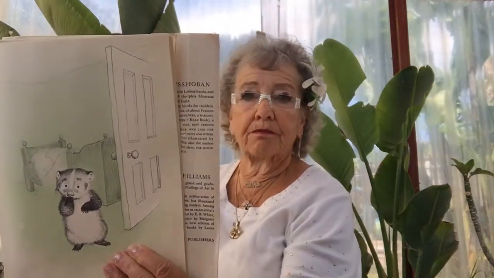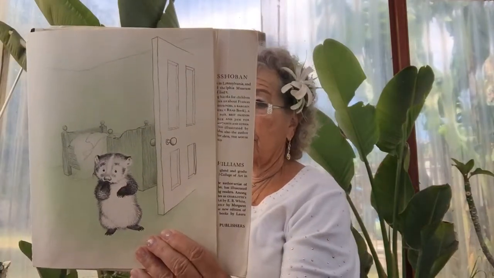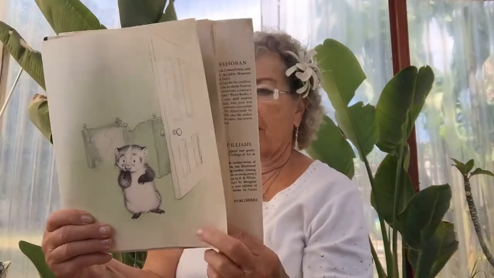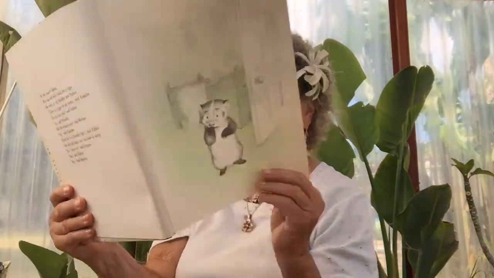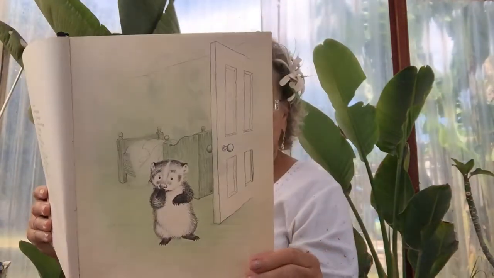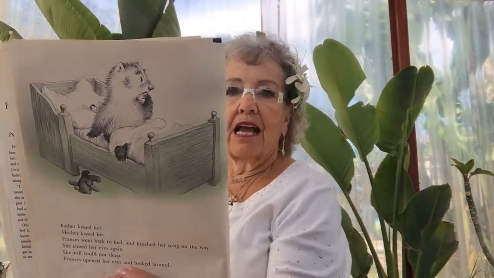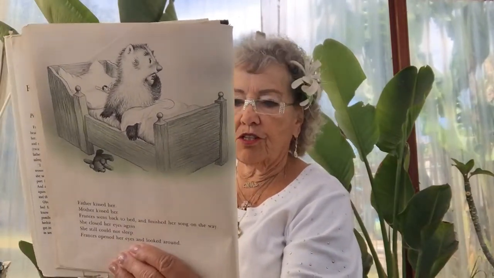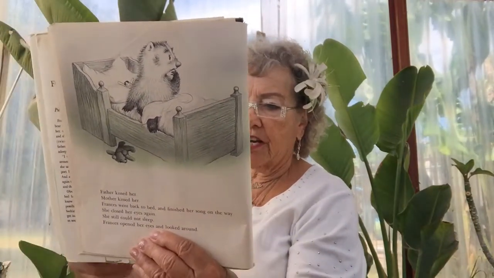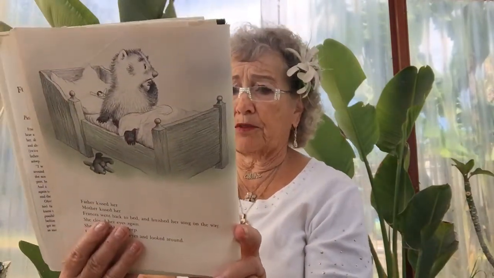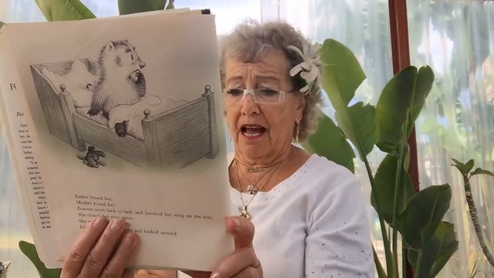There's a tiger in my room. Did he bite you? No. Did he scratch you, dear? No. Then he's a friendly tiger, and he won't hurt you. Go back to sleep. Do I have to? Yes. Yes, dear. Father kissed her, mother kissed her, and she went back to her bed, and she finished her song along the way. She closed her eyes, but she still couldn't sleep. And so she started to look around the room, and she saw something big and dark and scary. Oh no, there's something with big lips over there, and maybe it's a giant. I think it is a giant.